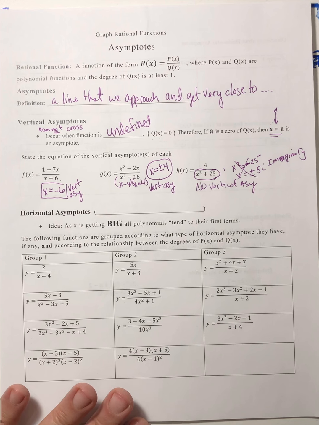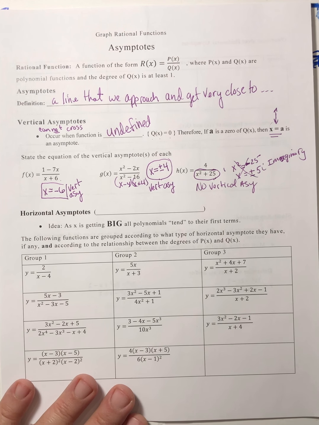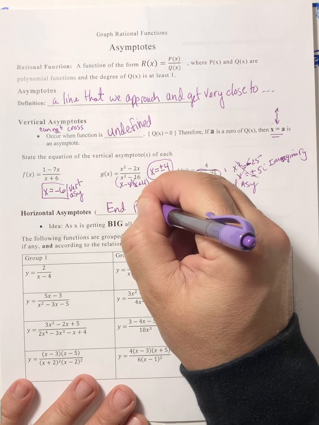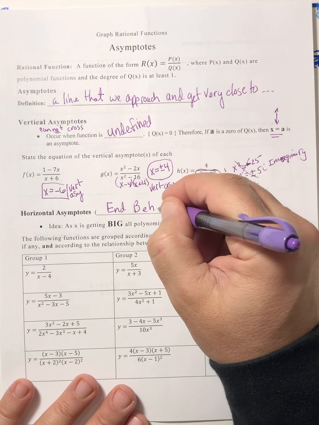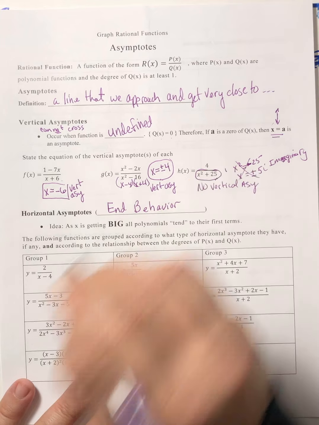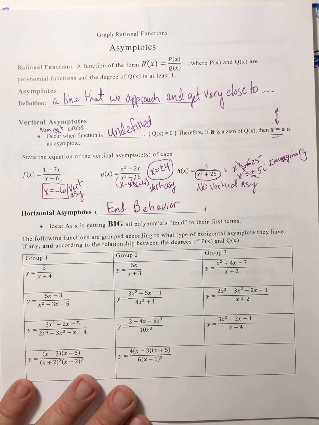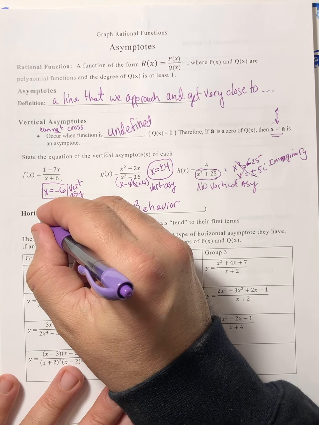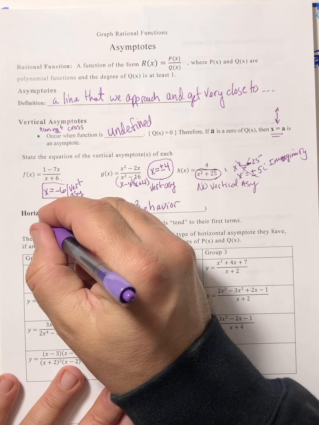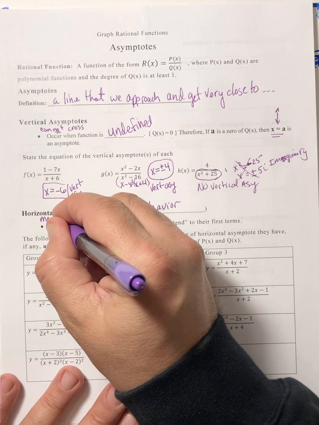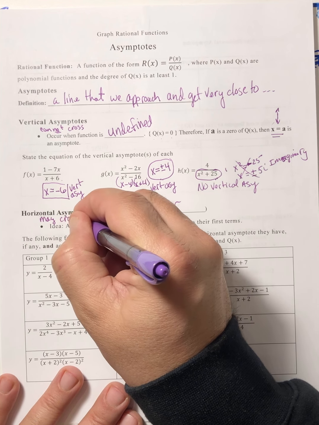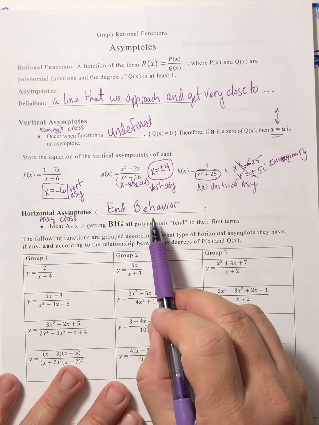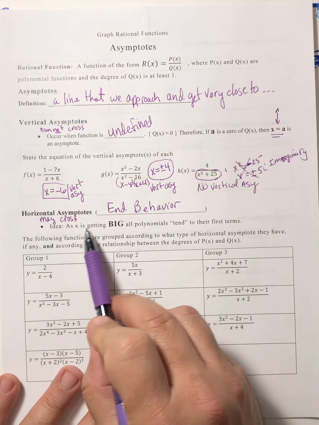Okay, horizontal asymptotes. Horizontal asymptotes is when we talk about the end behavior of a graph. And horizontal asymptotes we're allowed to cross. In these equations, we may cross them. Now, when we talk about the end behavior, this is what we talk about.